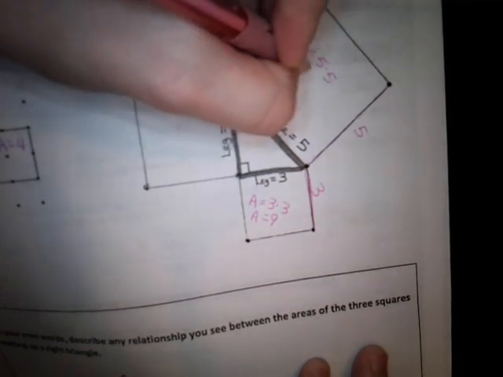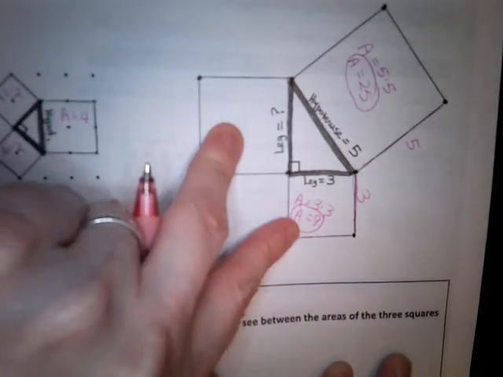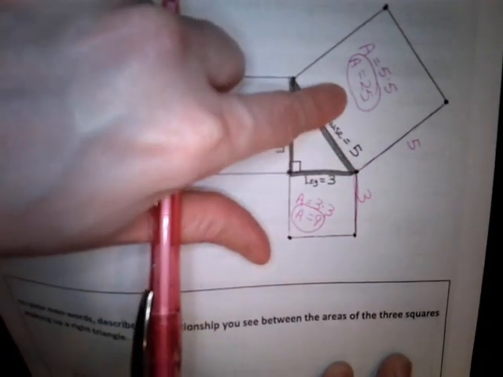Okay. This hypotenuse length is 5. So that means this side has to be 5 because it's a square. So this area has to be 5 times 5. So this area has to be 25. So if that area is 25 and this baby small area is 9, what is this missing area? Well, we know that this area plus this area has to equal 25. So this missing area has to be 25 minus 9. So this missing area has to be 16.